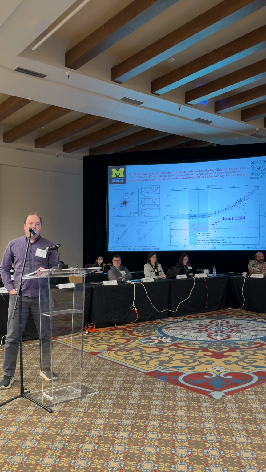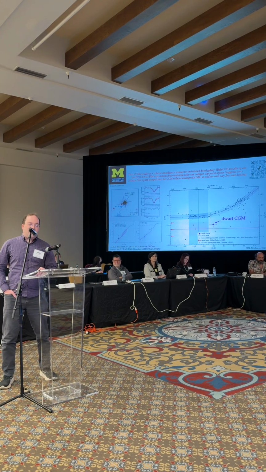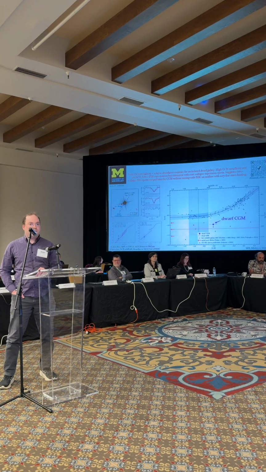So the HST image there on the top left, the little smudge with the blue arrow pointing towards it, is a galaxy 8 times less massive than the Small Magellanic Cloud at a redshift of 0.6.